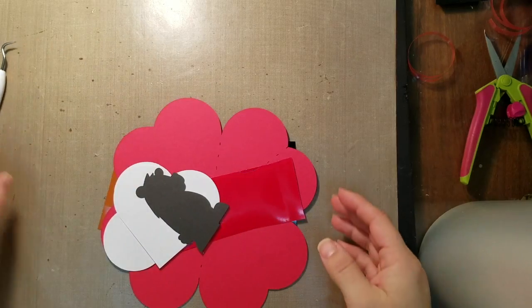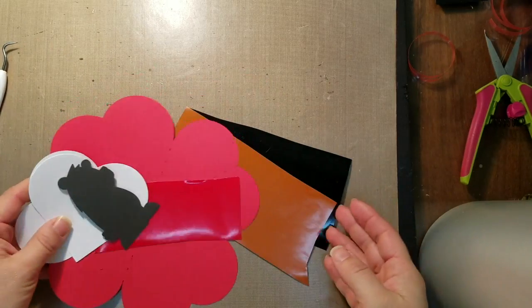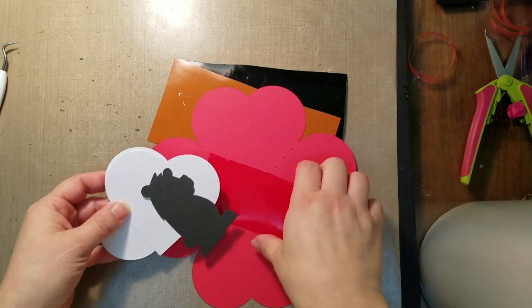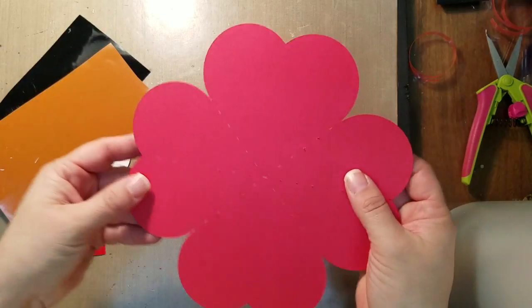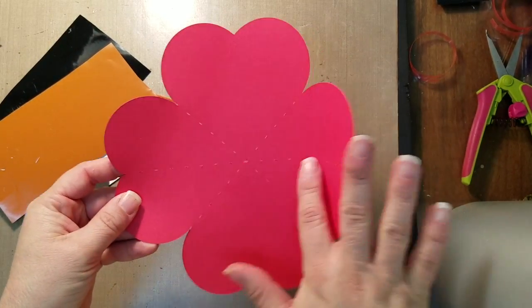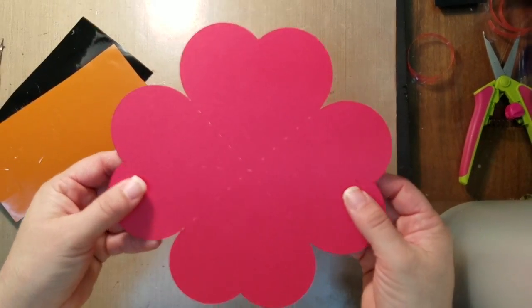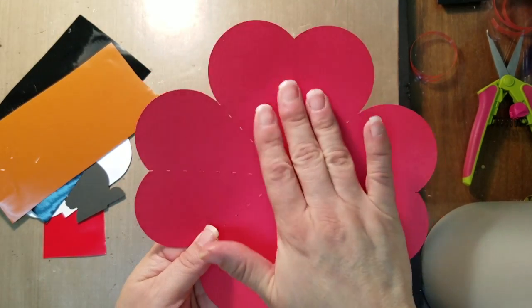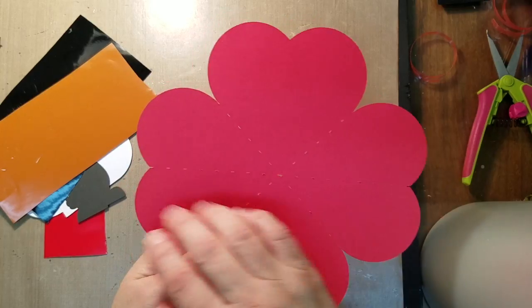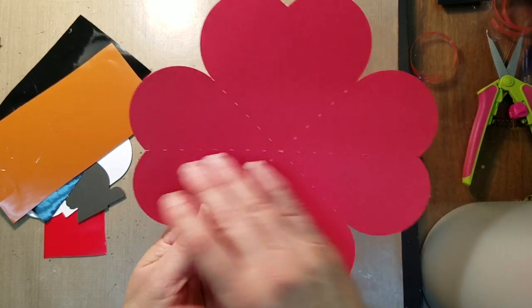Okay, so I cut out all the pieces for my card, and I just wanted to show you, we're going to go through this whole process together. First you're going to have your piece like this that we put our score marks in. So the first score marks, you want it so that you have a whole heart up top and a whole heart on the bottom, and the score marks are going straight across here.